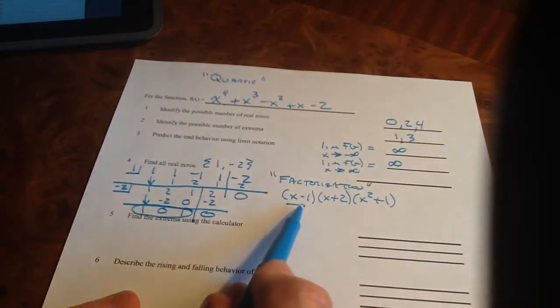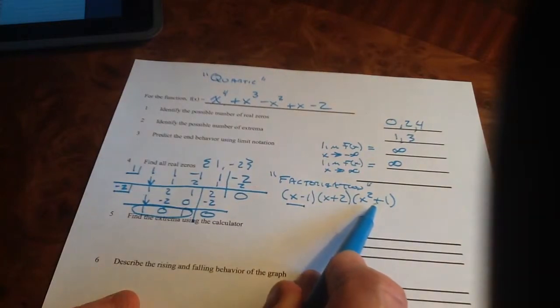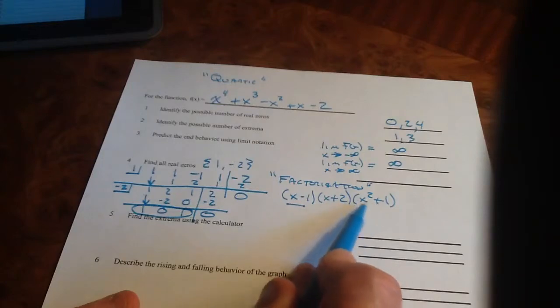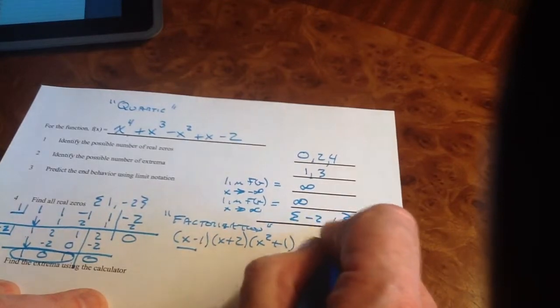Okay, that has a 0 of 1. That has a 0 of -2. And if you think about this for a second, that has no zeros. There's no number that will make that quantity 0. X squared is always positive. So the answer here is -2 and 1.